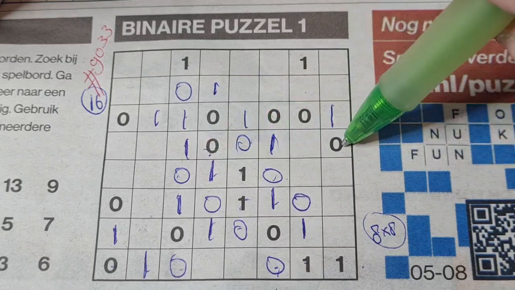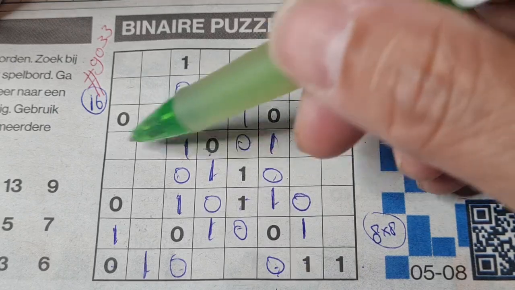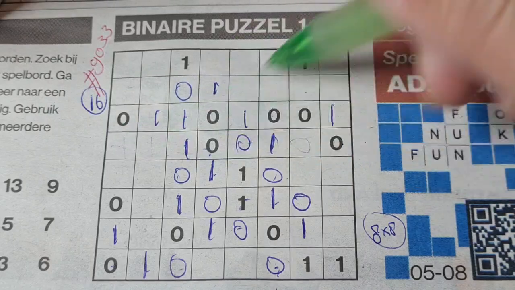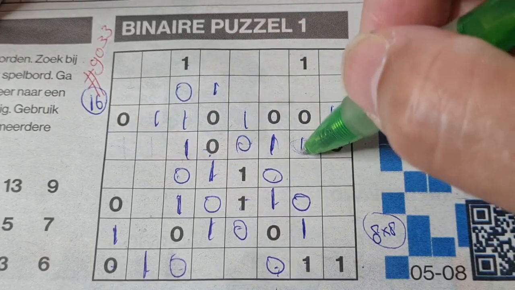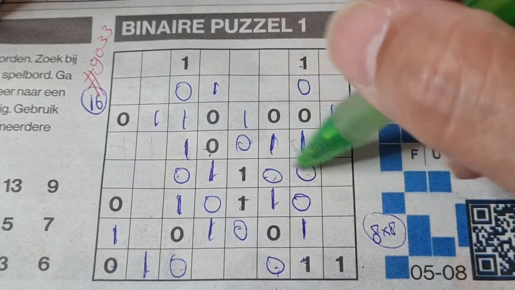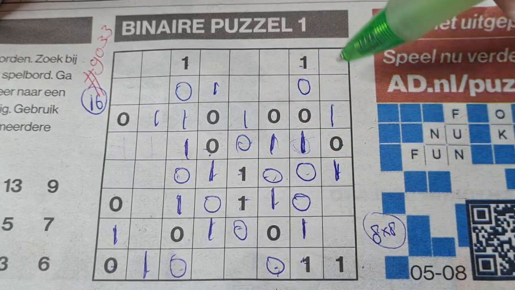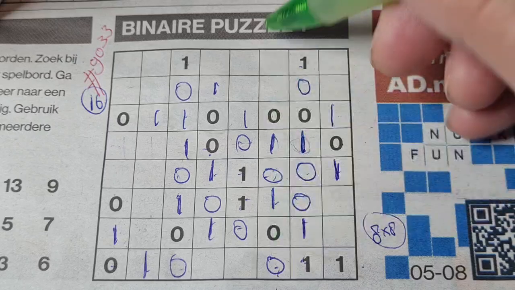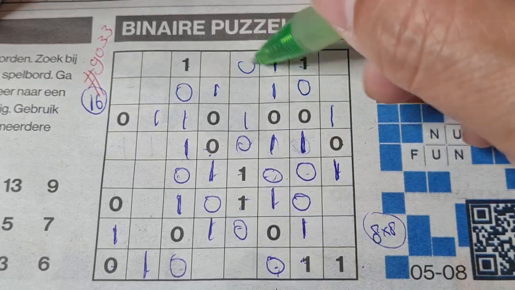We have here 3 zeros. If I place a zero there, then we have 3 ones in a row in this row, which is not allowed, one of the rules, so this should be a 1. Now we have 4 ones, so the rest are zeros. Double zero here, 1 there, 1. 1, 2, 3, 4 zeros, so the rest are ones. Double 1 here, no, there, no.